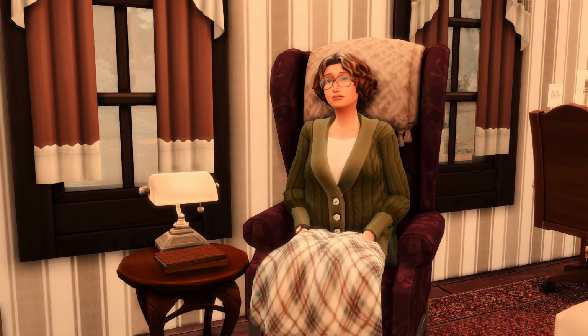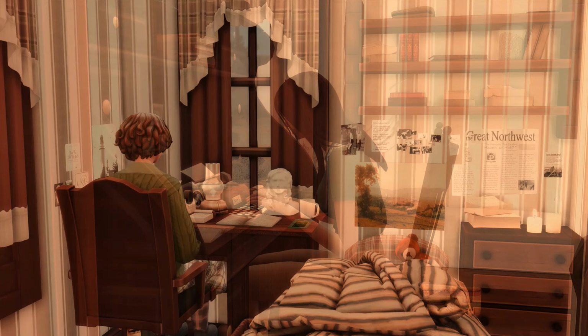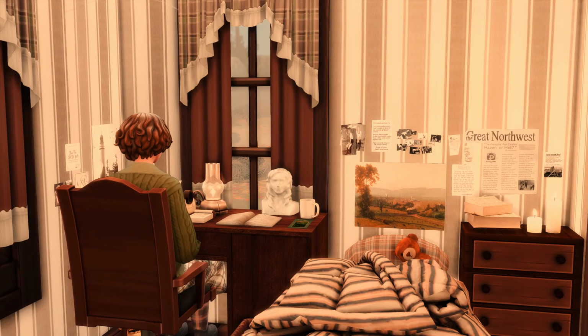And here are some screenshots of them in the house, a little sneak peek of the house. I hope you guys tune in tomorrow to watch that video. It's a lot of fun.